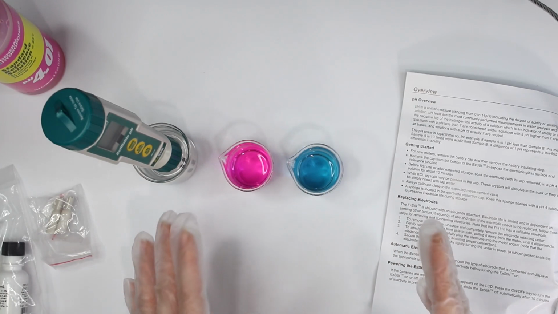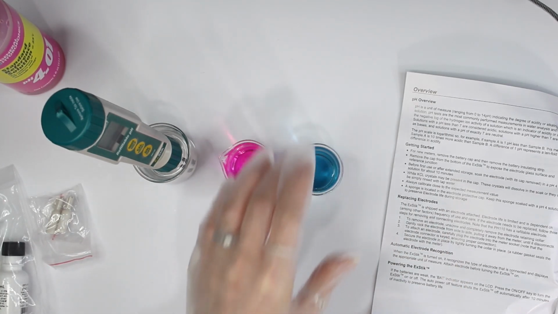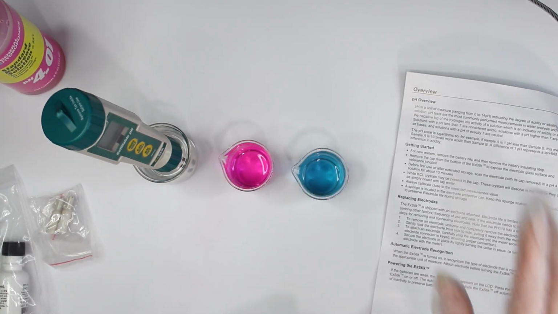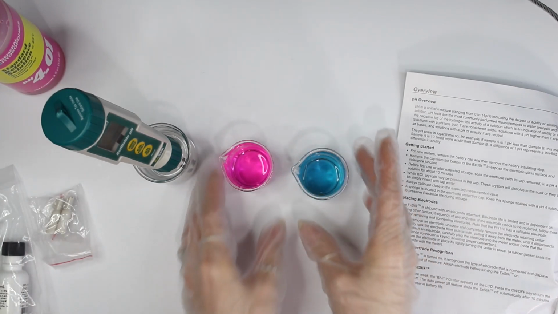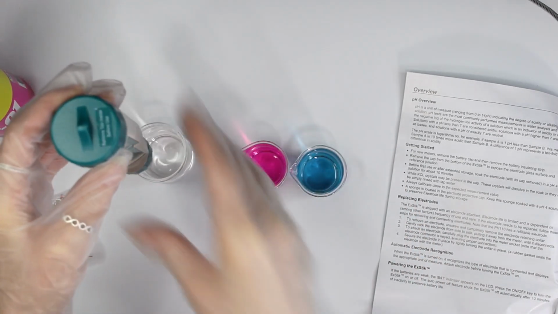If you're making alkaline products, which I don't really see why you would be, you want to calibrate your pH meter in a pH solution of 7 and then a pH solution of 10. But since I work with acidic solutions, I do 7 and 4. But that's basically it to calibrating your pH meter.